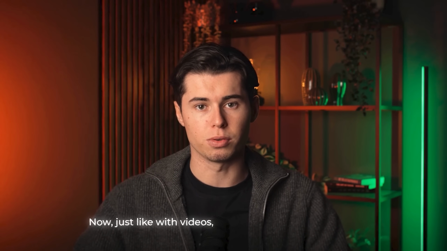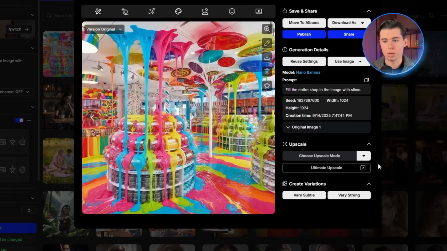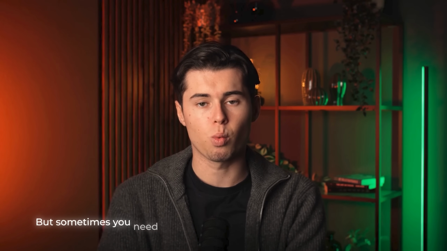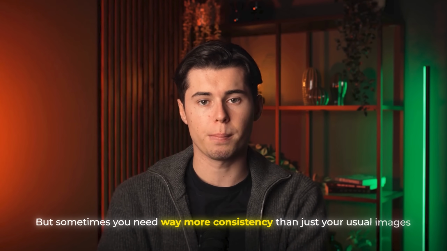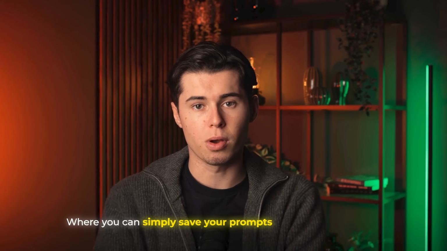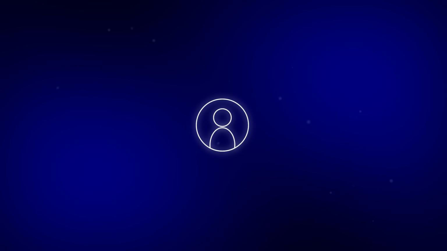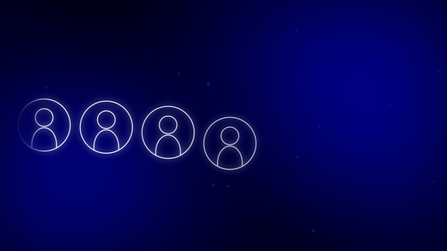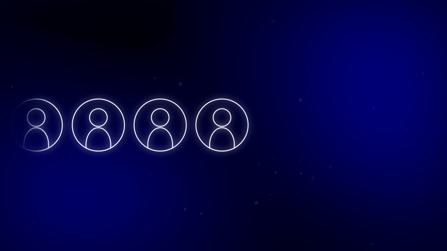Now, just like with videos, you can also upscale images. You do this by clicking here, which opens up a new workflow where you can upscale your images to whatever resolution you want. But sometimes you need way more consistency than just your usual images, where you can simply save your prompts and reuse them later. Sometimes what you really want is for your character, the one you're generating inside your images, to stay exactly the same across every single image. And that brings us to the next feature, characters.